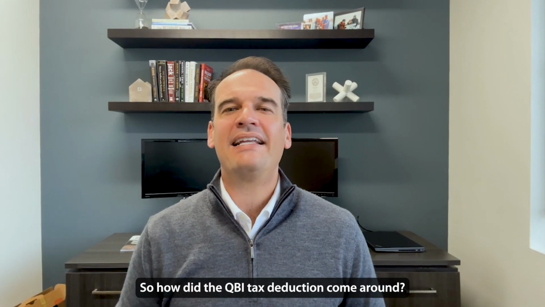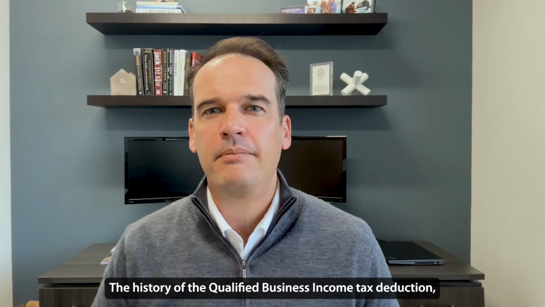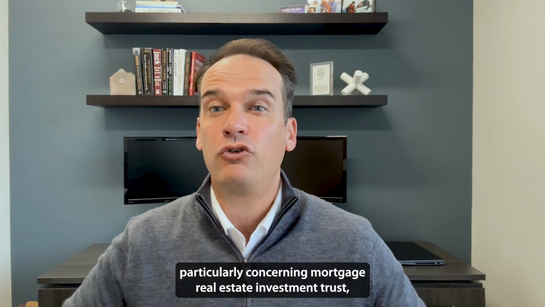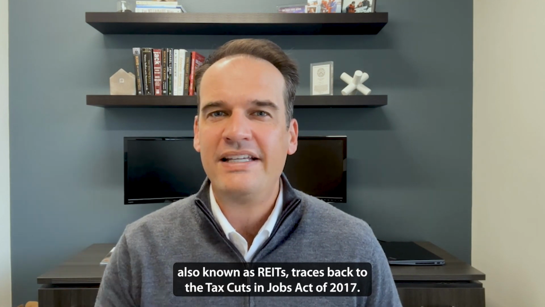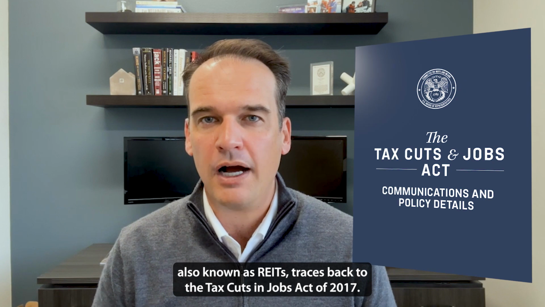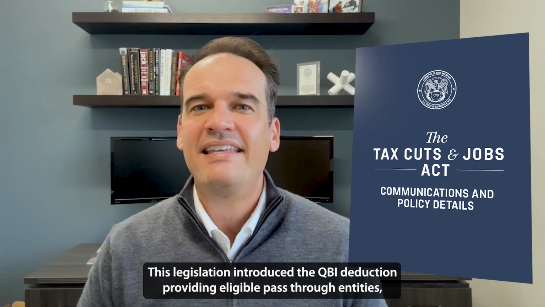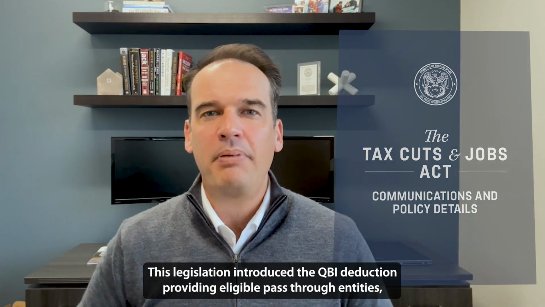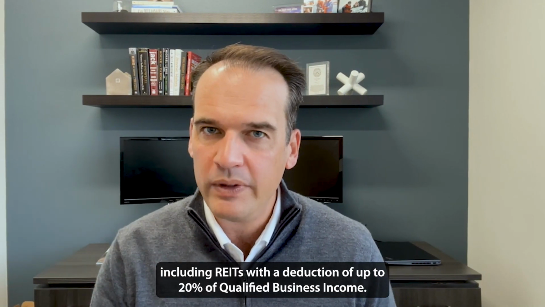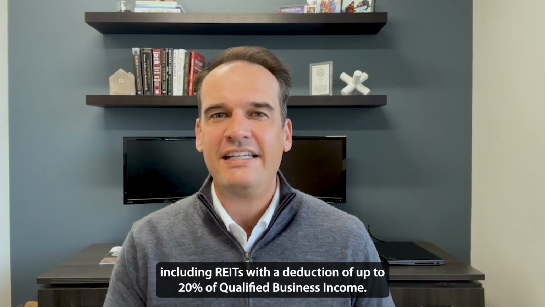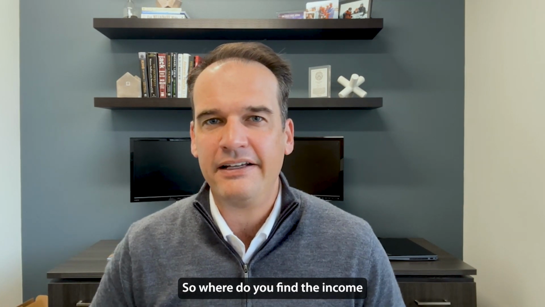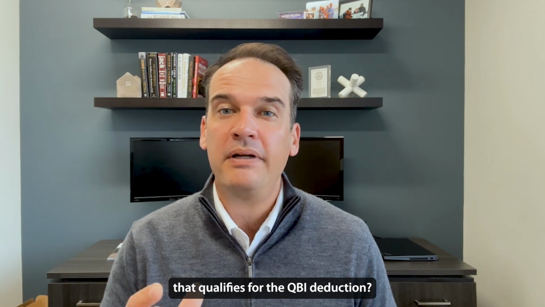So how did the QBI tax deduction come around? The history of the qualified business income tax deduction, particularly concerning mortgage real estate investment trusts, also known as REITs, traces back to the Tax Cuts and Jobs Act of 2017. This legislation introduced the QBI deduction, providing eligible pass-through entities, including REITs, with a deduction of up to 20% of qualified business income.